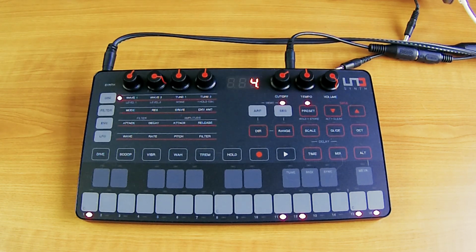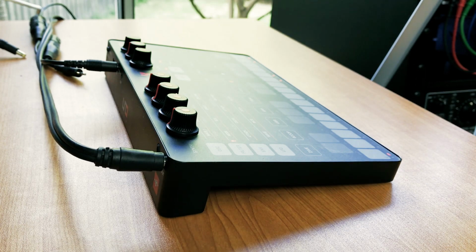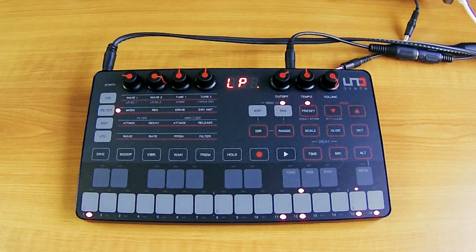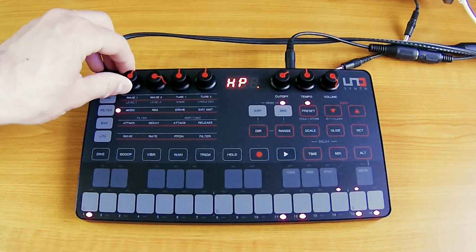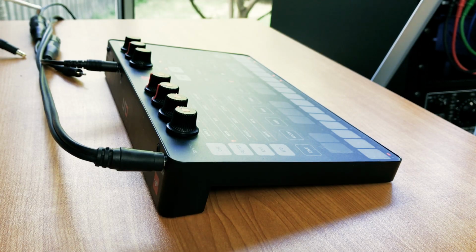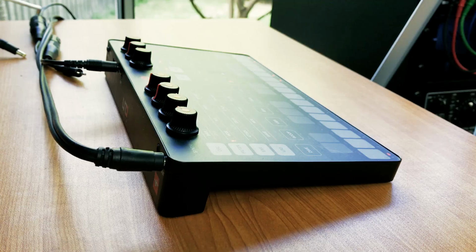Now, as I said to you earlier, I do have it hooked up to my Ableton Live session. So let me just feed that MIDI through here now so we can hear that. As you can hear, it's a lead sound. So we jump on the filter. Low pass, LP for low pass. High pass filter. And lastly, you've got your band pass filter. So now I can change the cutoff and resonance.